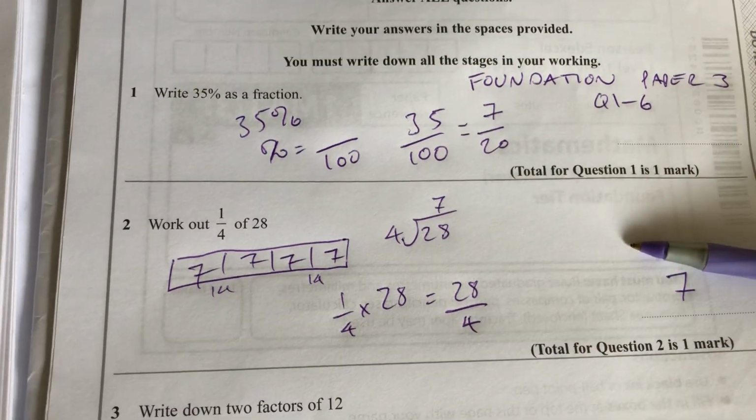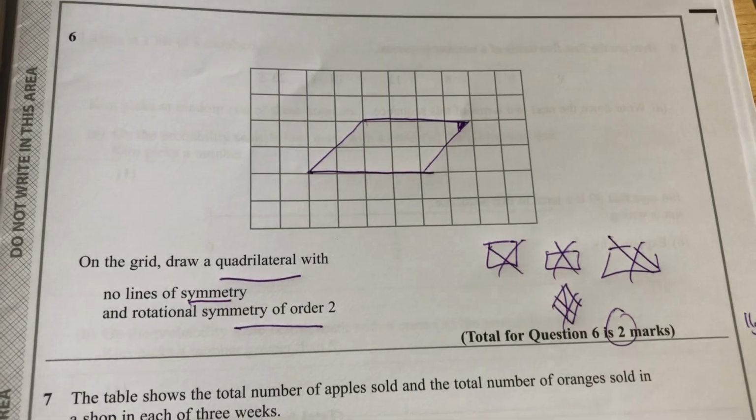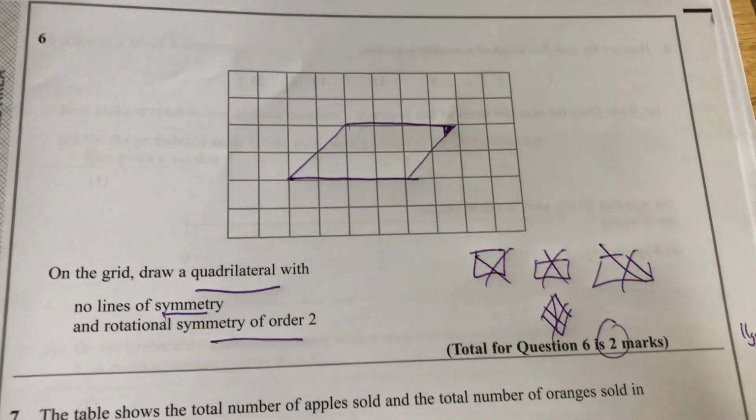Okay, that's quite a lot in that. Fractions and percentages, factors, simplifying some algebra, some square roots, and symmetry and rotational symmetry.